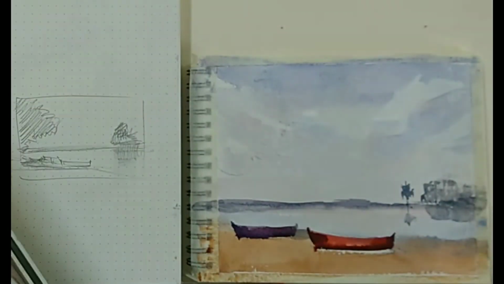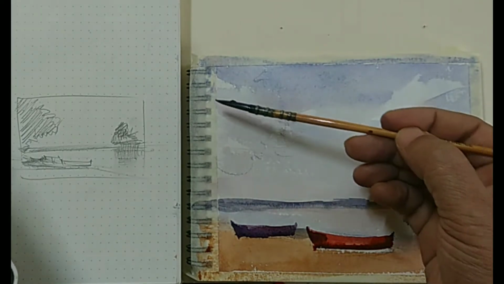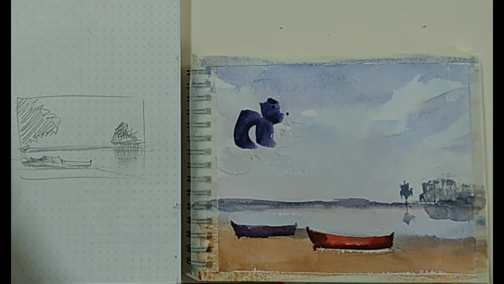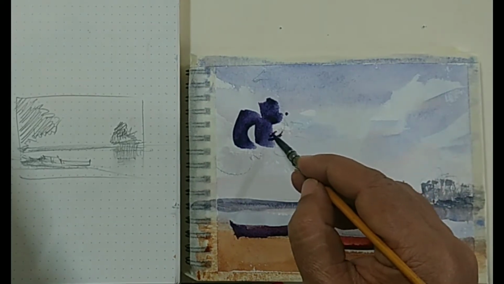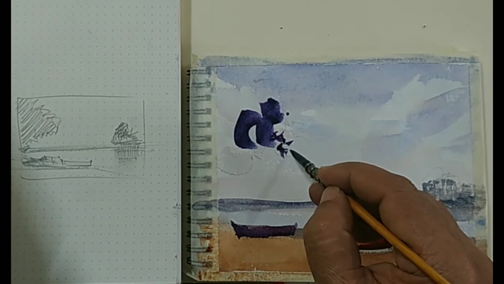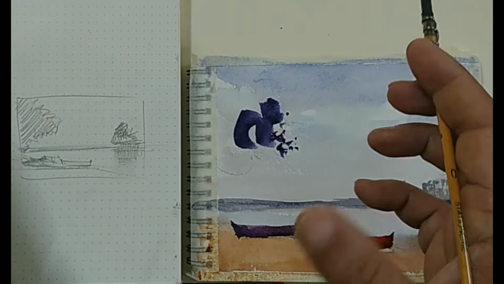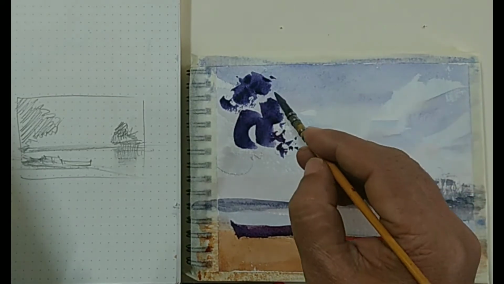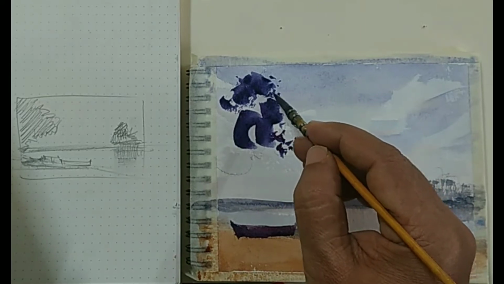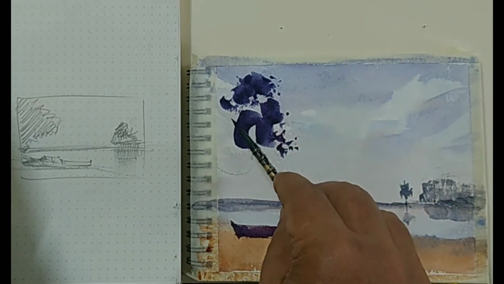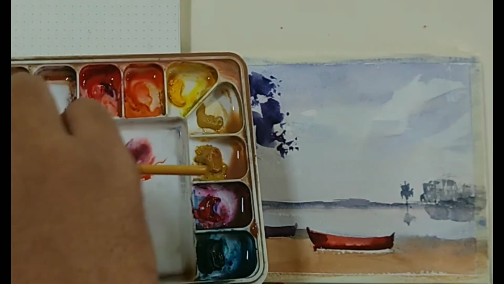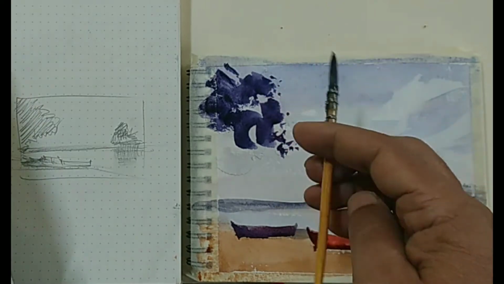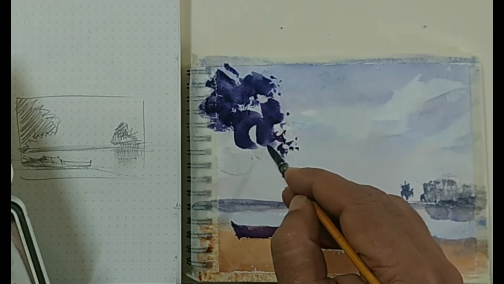Okay, and let us make some foliage. Actual tree trunks are not seen here, but the foliages. Just some big volumes using the side of the brush. You don't be very serious when you make trees. If you make it a very serious thing, then you will always fail.